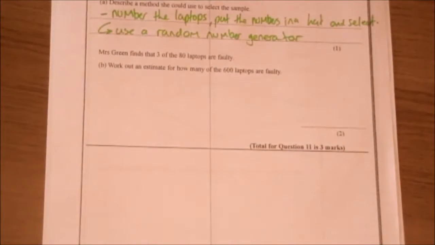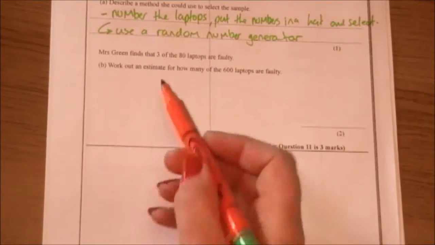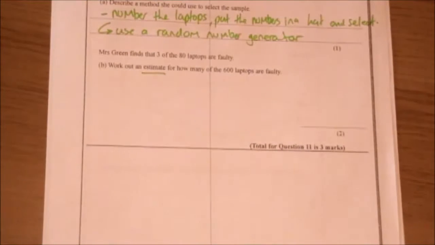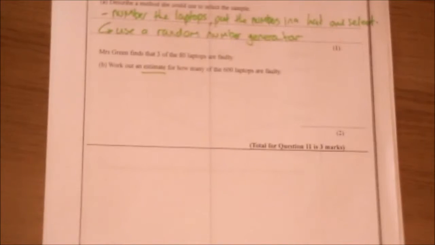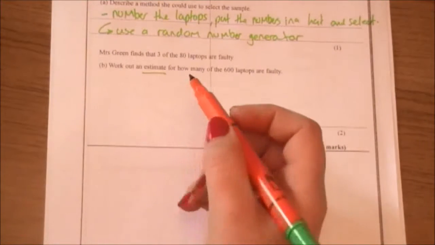Part B. Mrs. Green finds that 3 of the 80 laptops are faulty. Work out an estimate for how many of the 600 laptops are faulty. Now, an estimate means use previous information to predict on the scale that we're looking at.